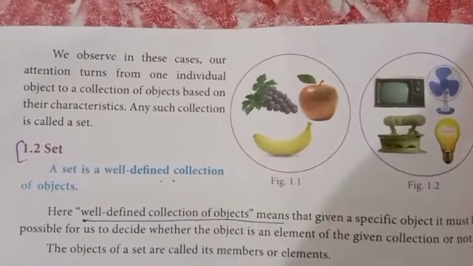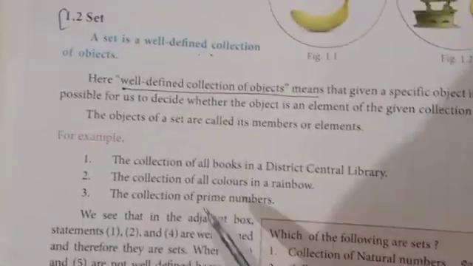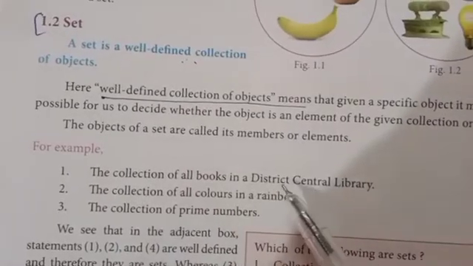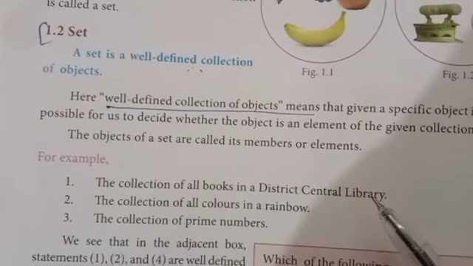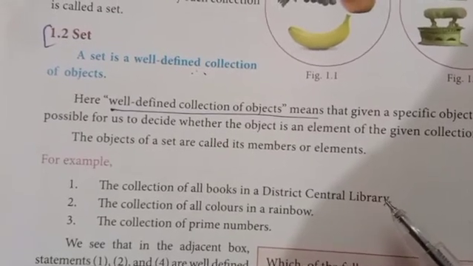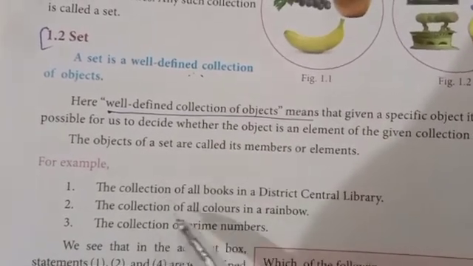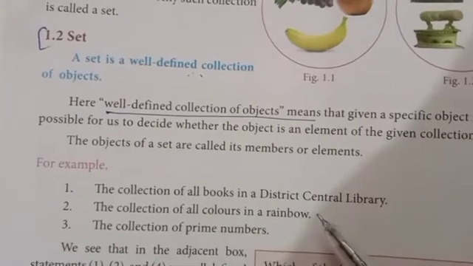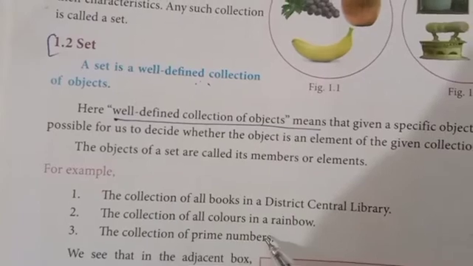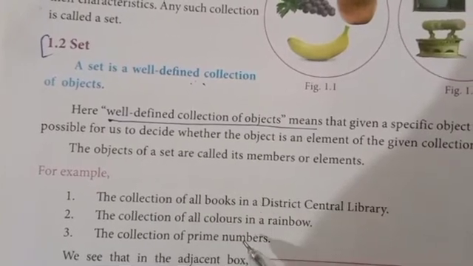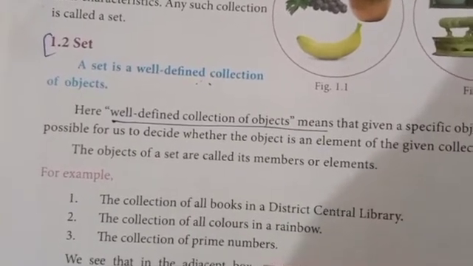Students, for some examples: the collection of all books in the District Central Library. It is possible to collect the information related to this. Next, the collection of all colors in a rainbow. This is also possible. The collection of prime numbers. So these are examples of sets.